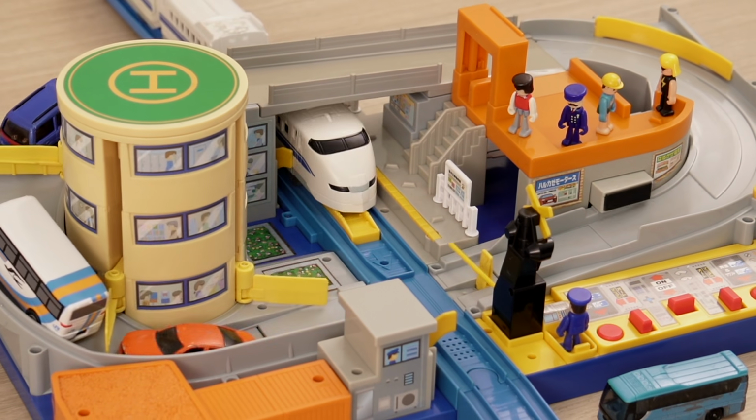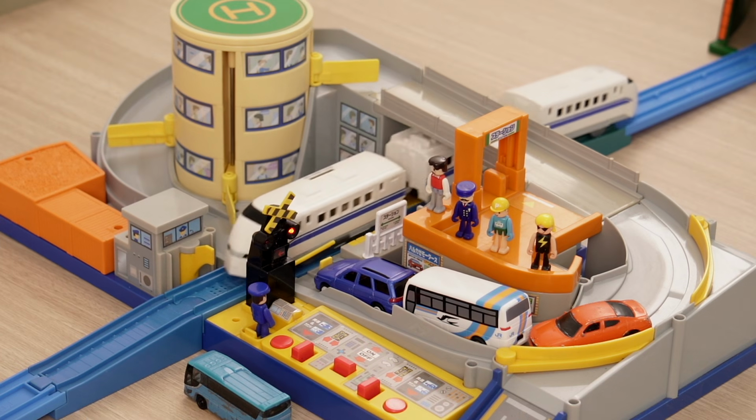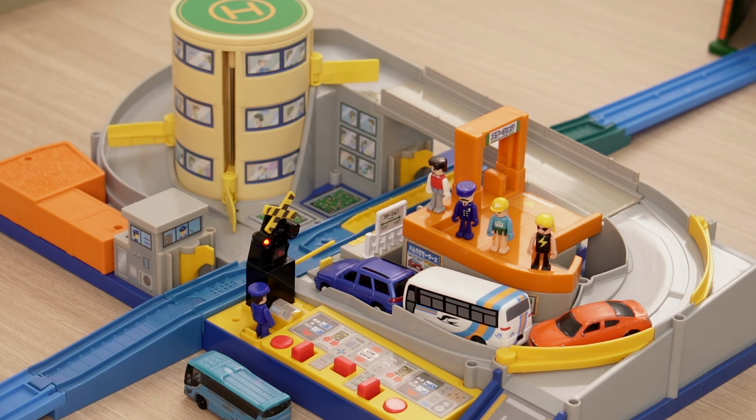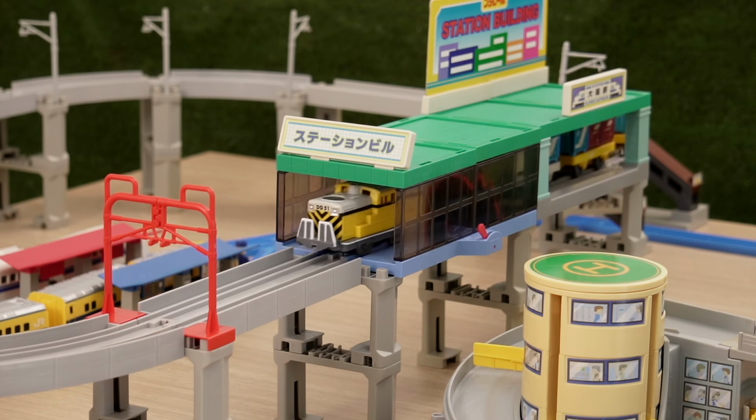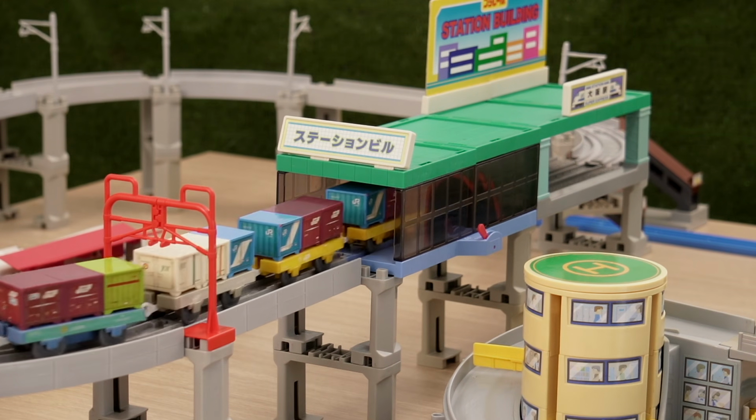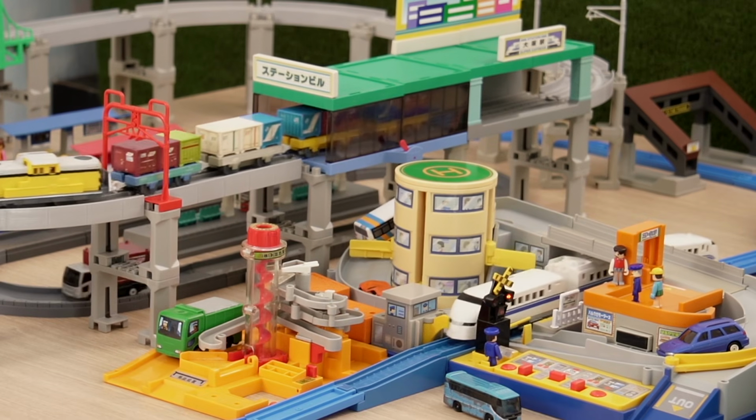Today, we're going to build an automatic railroad crossing layout featuring realistic operating mechanisms, along with an elevated railway line designed for transporting container trains. If you're ready, let's get started.